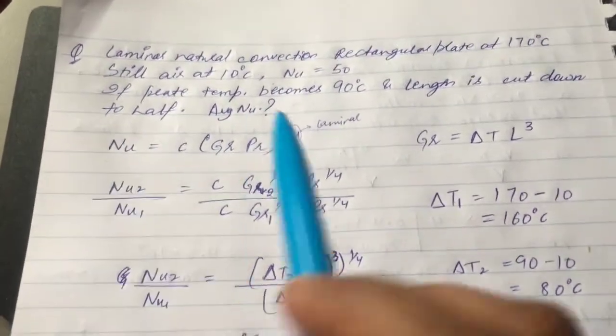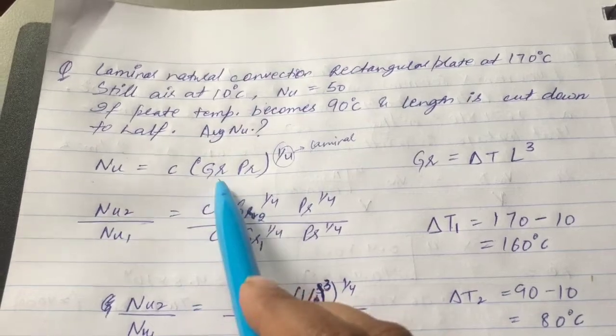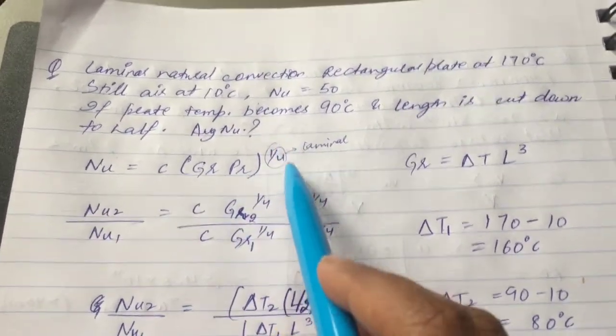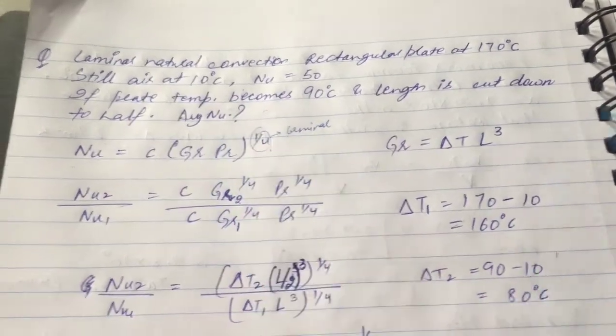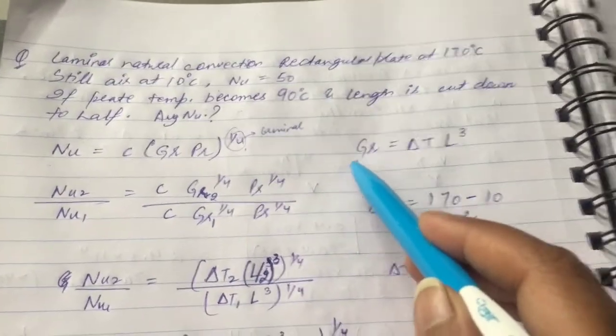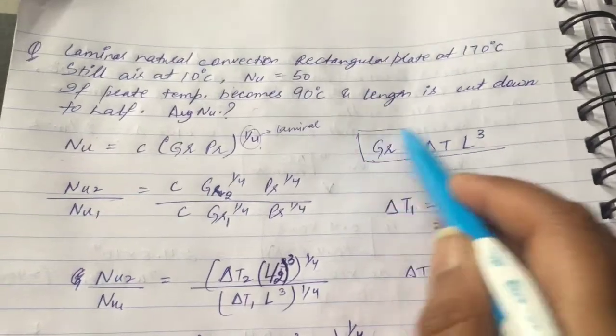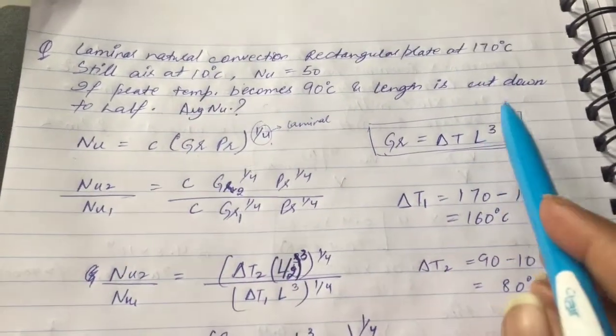So Nusselt number we know is equal to C into Grashof number into Prandtl number to the power 1 by 4. Because it is laminar flow, the power becomes 1 by 4. And Grashof number we know is proportional to delta T into length cube.